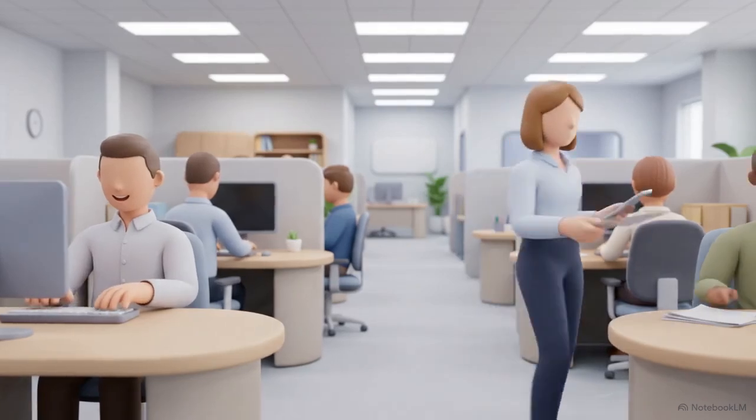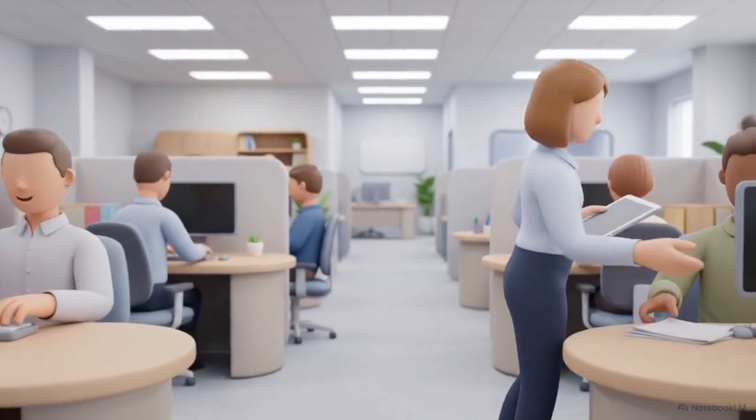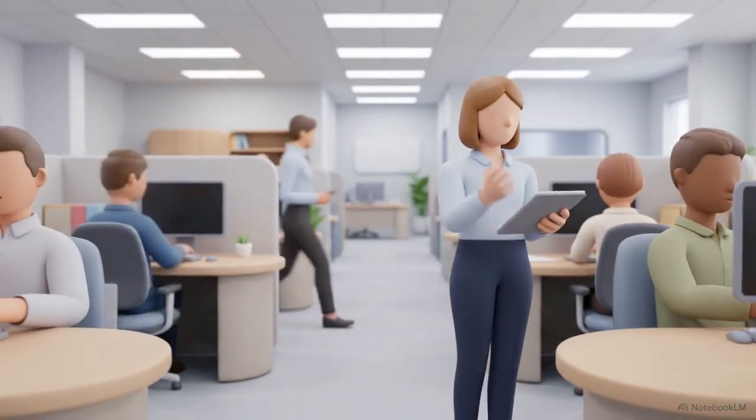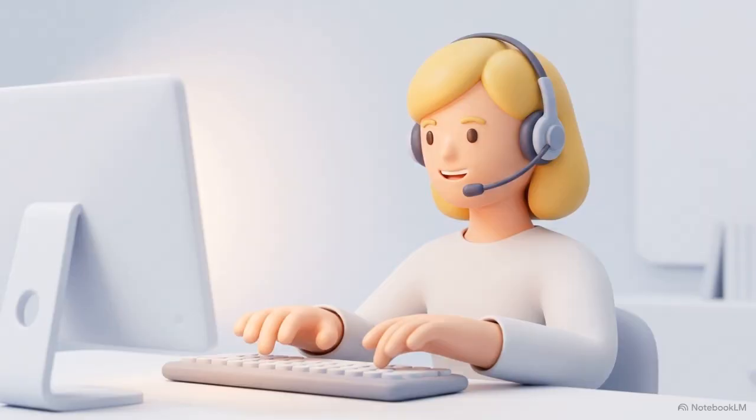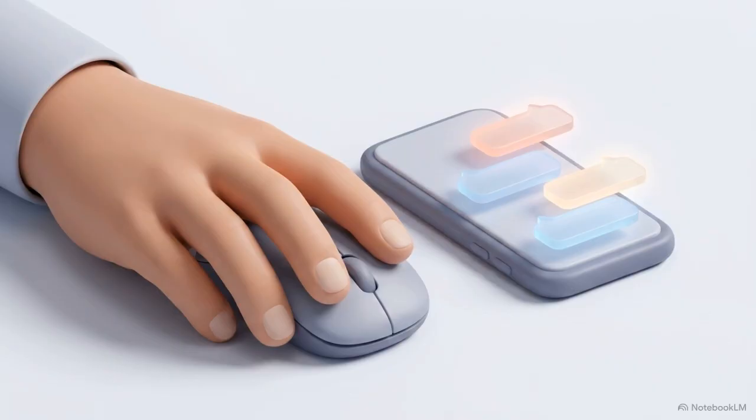Modern workplaces run on speed. We rely on fast chat apps and rapid emails to keep projects moving, creating a culture where employees are expected to be helpful and responsive. But that responsiveness can be exploited.